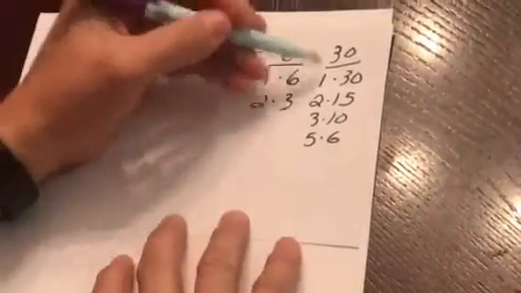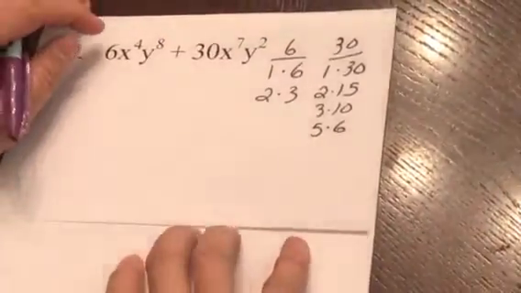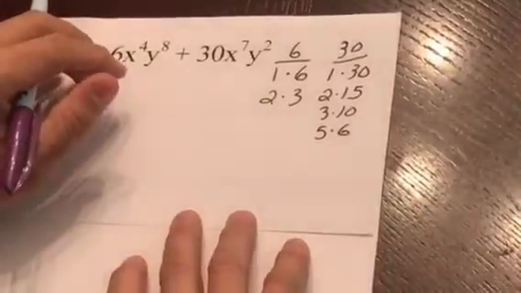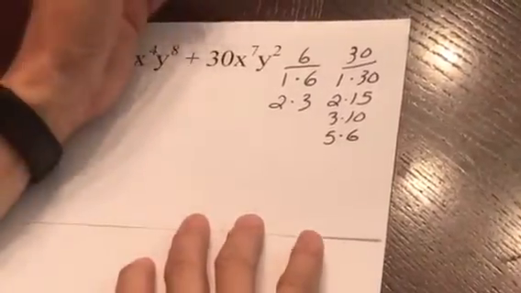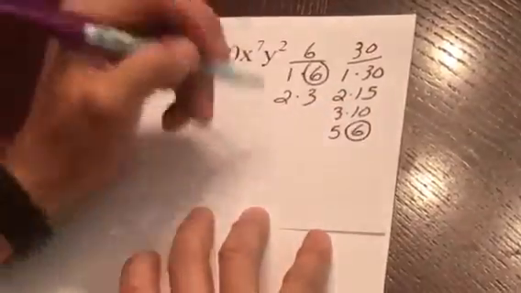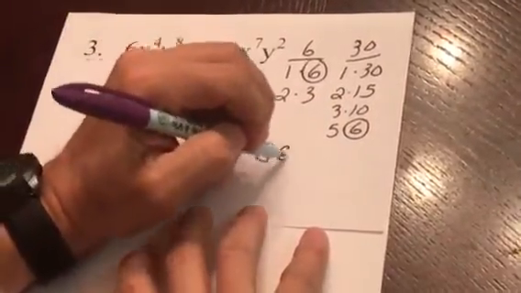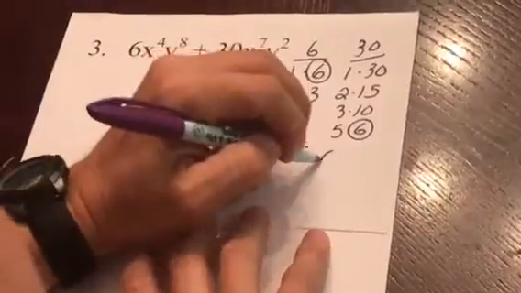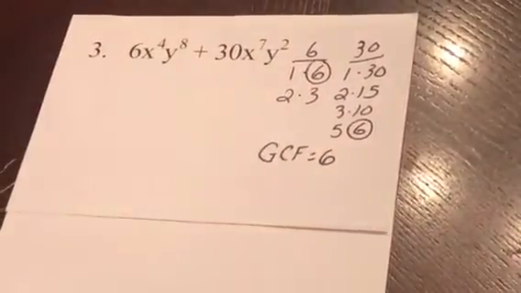So when I compare these two lists, I want to find the biggest number they have in common. And the biggest number I see they have in common is the 6 and the 6. So my GCF is 6.